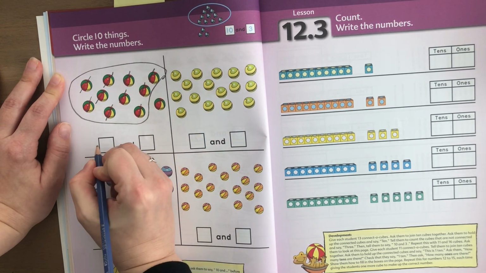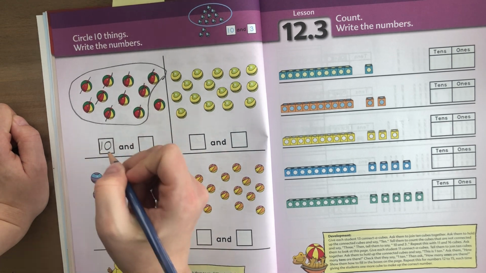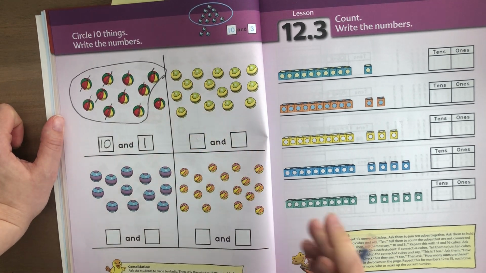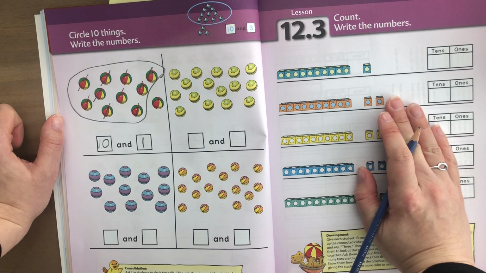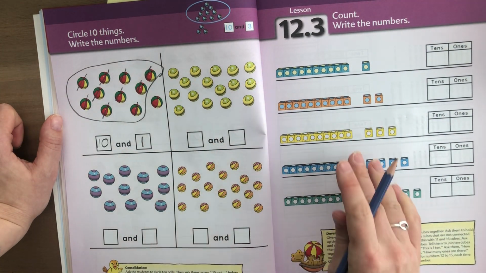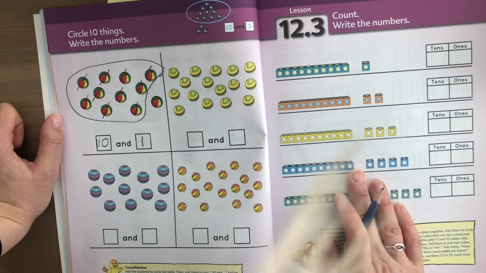Awesome. So in here, I'm going to put 10. Oops. There we go. 10 and 1. Good job, boys and girls. You can go ahead and do that for the other 3 questions. Make sure to pause the video as you do your work.